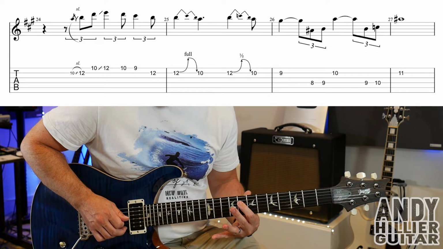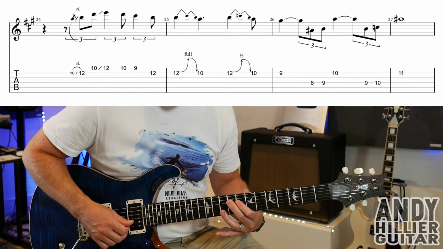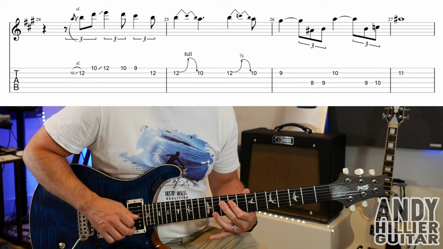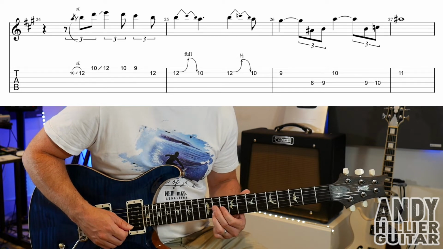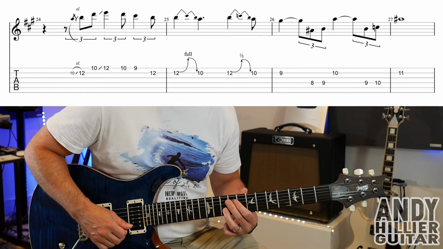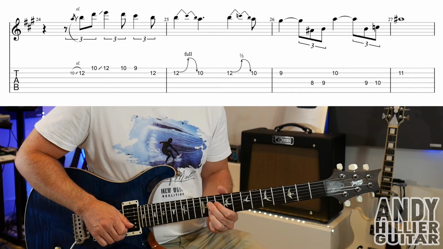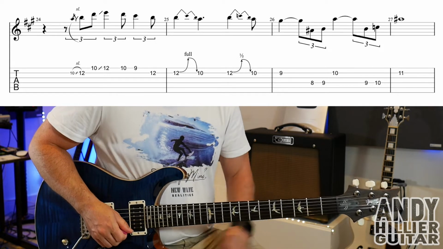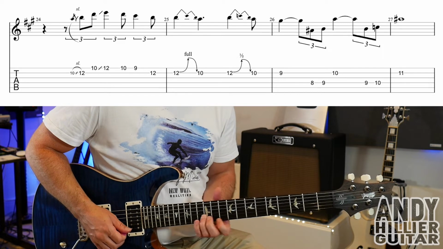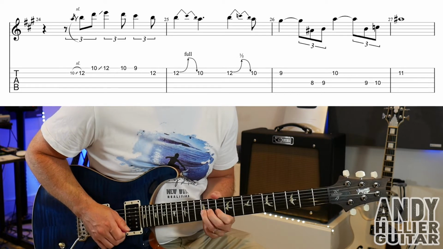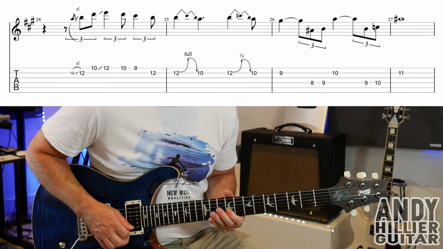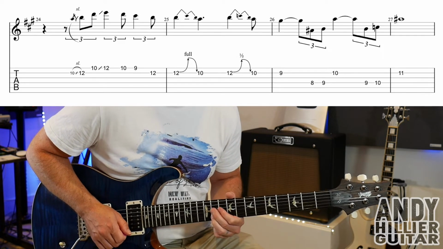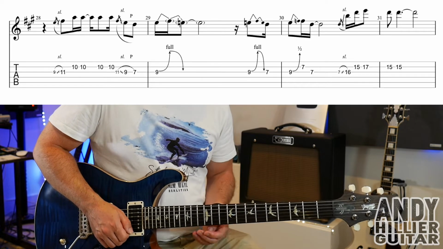And then D8, D9 to B10. And then D9 to D10. And then B11. So it goes. And those last three notes are a little bit like delayed, a little bit late. So the whole line goes 1, 2. On to the next line, and we've got.